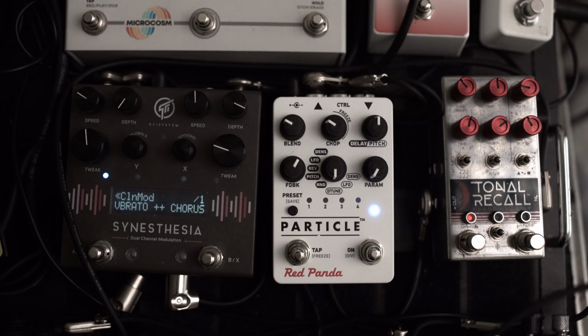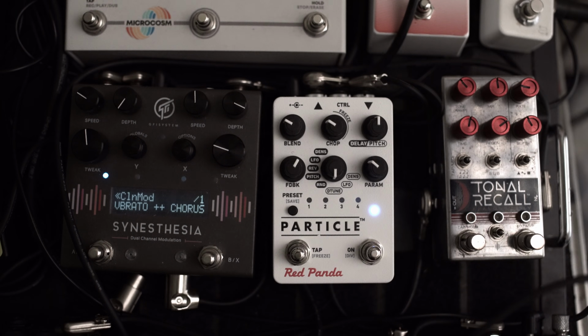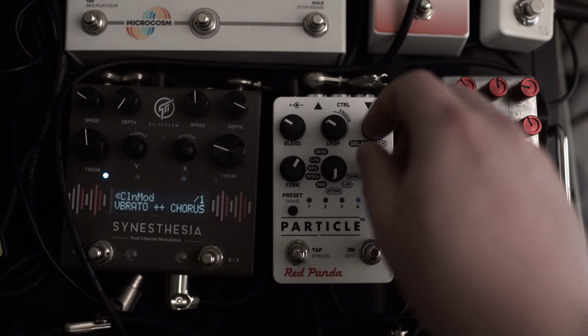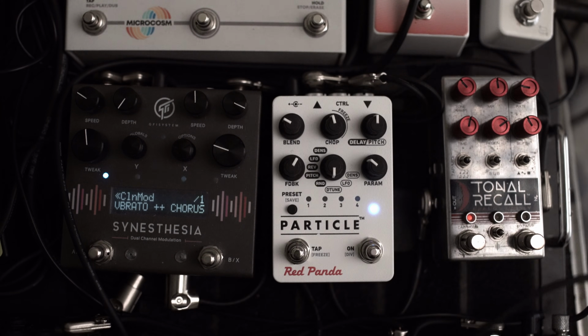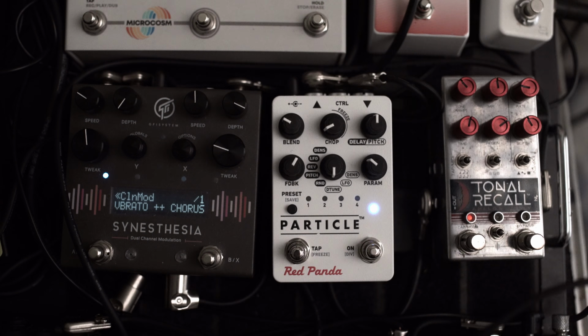All right, and let's take a look at the pitch modes. We'll start with Detune, which sounds a little bit like this. As you bring up the param, it starts to create that chorusing sound. As you bring up that chop, a little bit smoother, down a little bit glitchier.